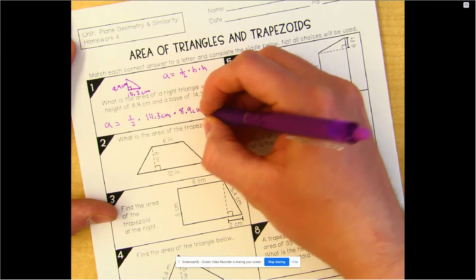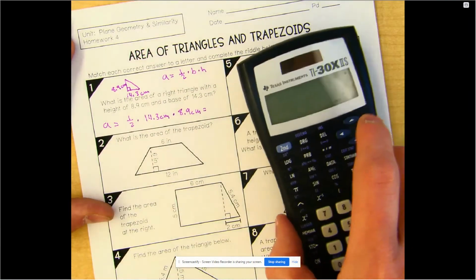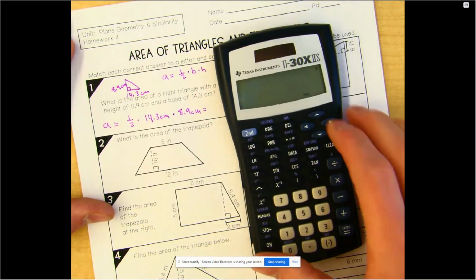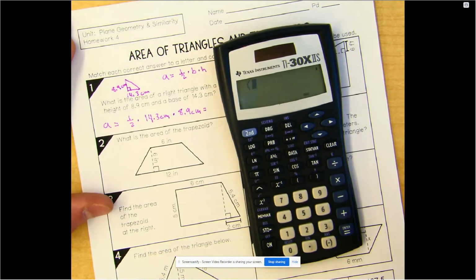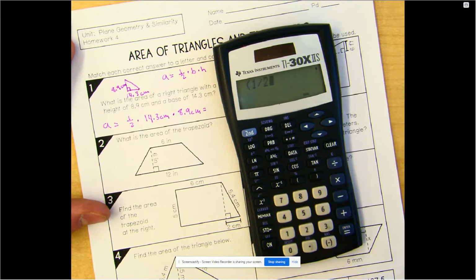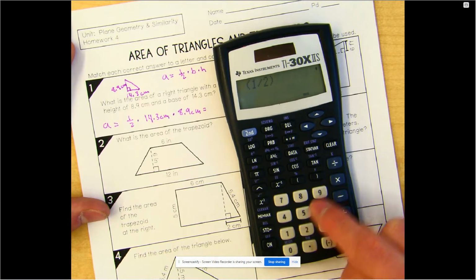centimeters. Okay, so I'm going to take those numbers and type them into my handy dandy calculator because I can't do that in my head. If you can, kudos to you. That's impressive. I can't do that. So 1/2. To type that in my calculator, I'm doing parentheses 1 divided by 2 parentheses.